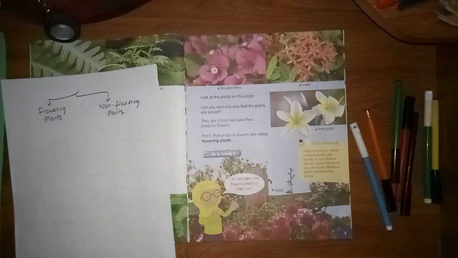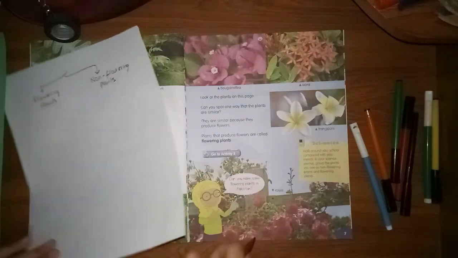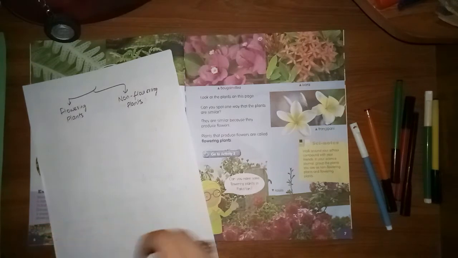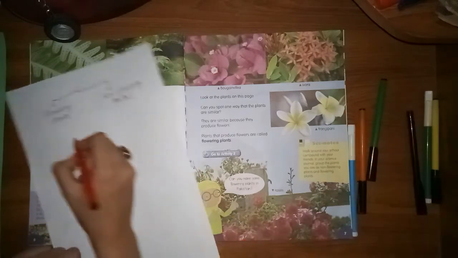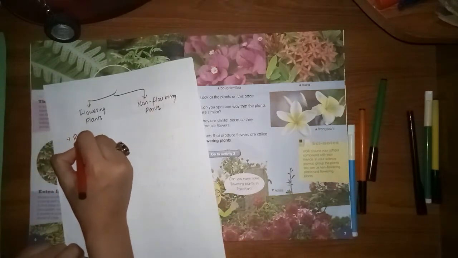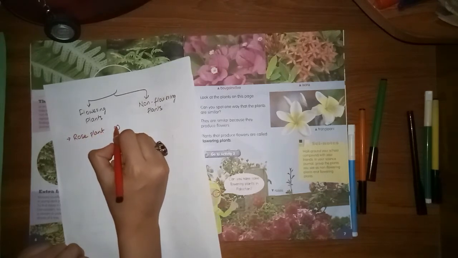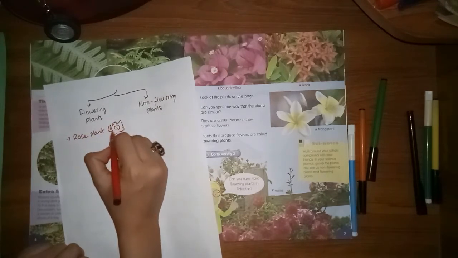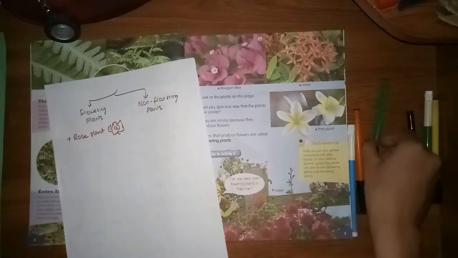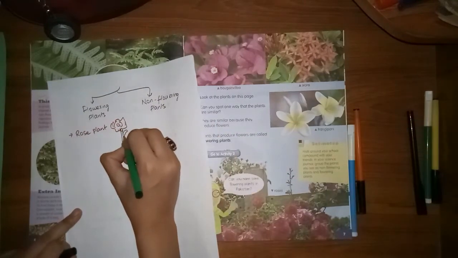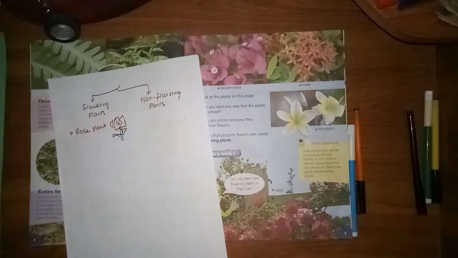Different beautiful flowers, right? The most common flowering plant you must have heard of is the rose plant. You can also see it in your book.